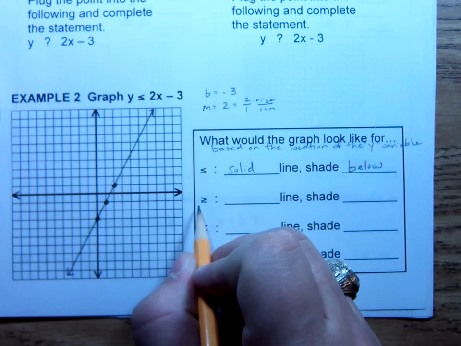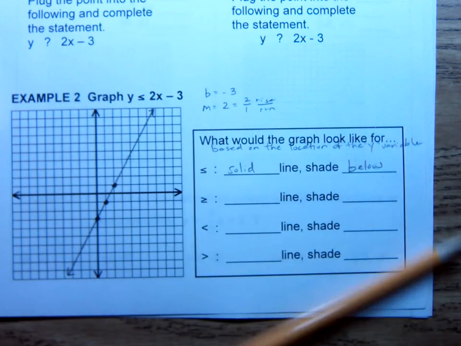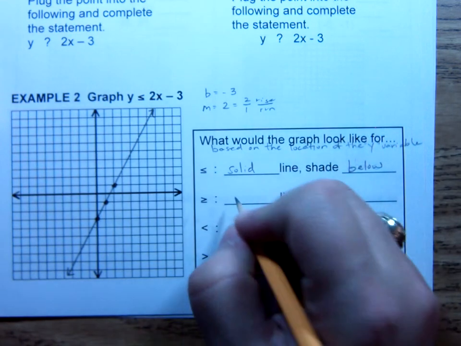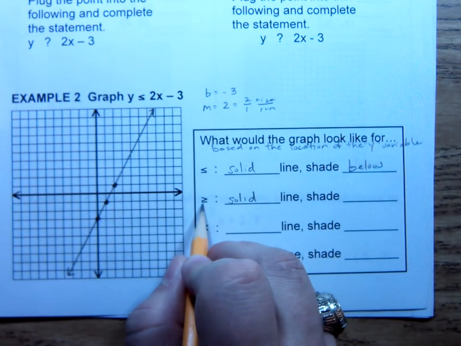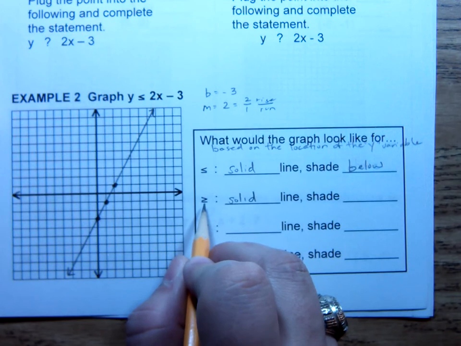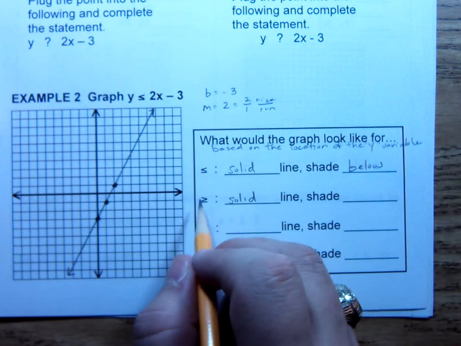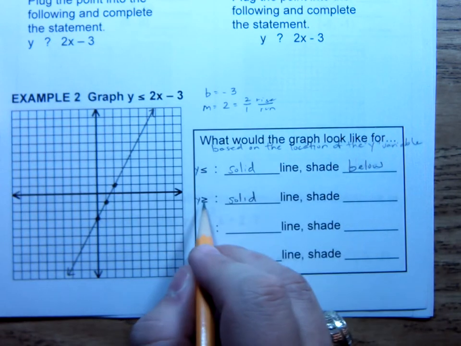Okay, if I graph y is greater than or equal to 2x minus 3, again, I would have a solid line because of the line there. That's my indicator. A little mustache, right? And then because it is greater than, the y is over here. So y is greater than, the open side is pointing to the y. I would shade above.